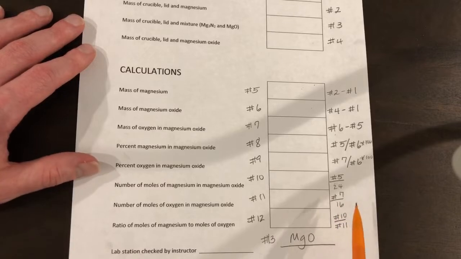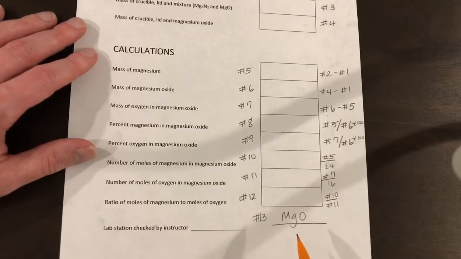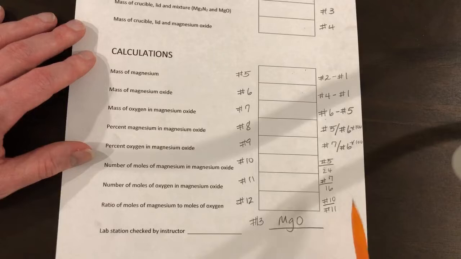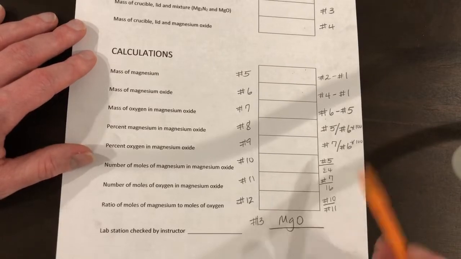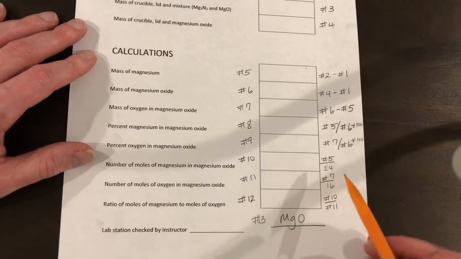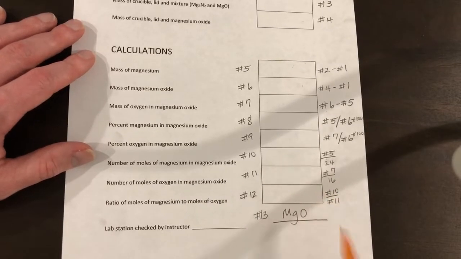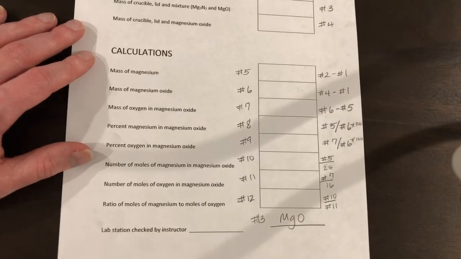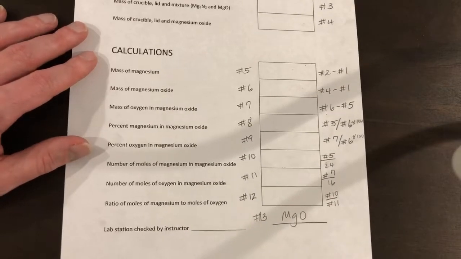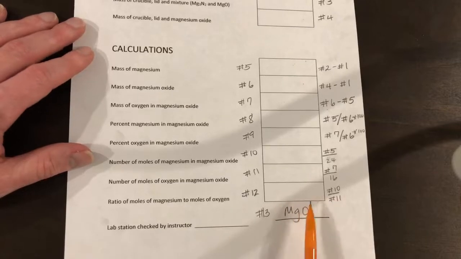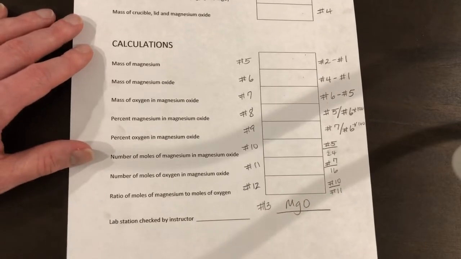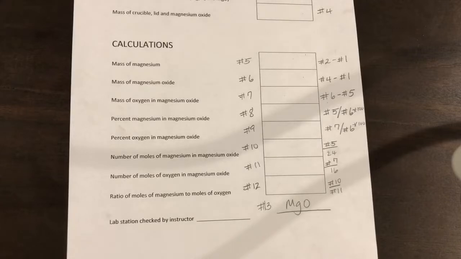Now, on these where it starts talking about moles, anytime we're going from grams, we have to go through the molecular weight to get to moles. So the molecular weight of magnesium is 24. The molecular weight of oxygen is 16. Now, we're going to use it as 16, not diatomic, because it's not by itself. It's in a compound, okay? Your ratio should come out to be something really close to 1. And when it's talking about number 13 in the PowerPoint, it says write the structure. It should be MgO, okay? So you should get something really close to 1.